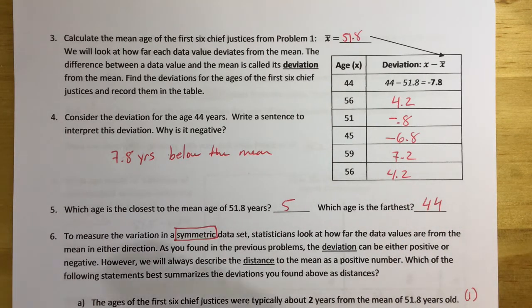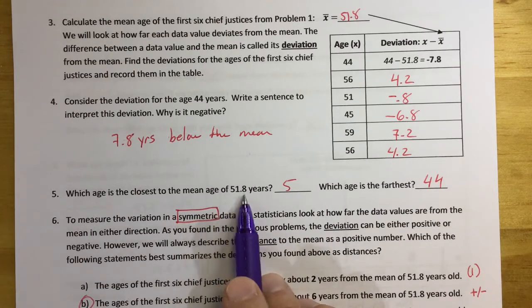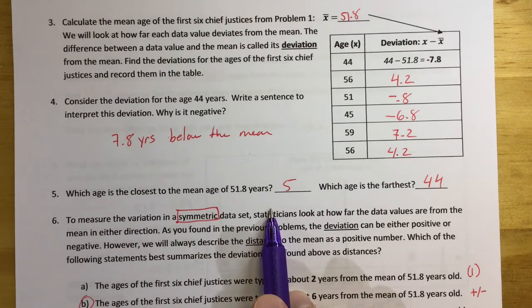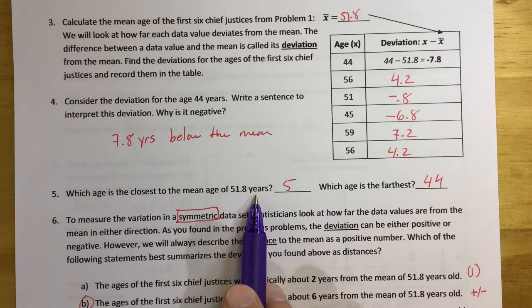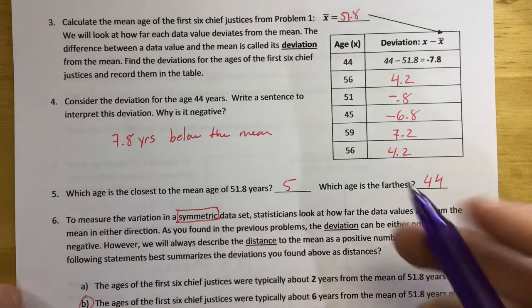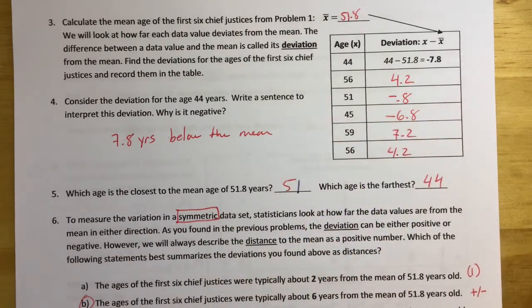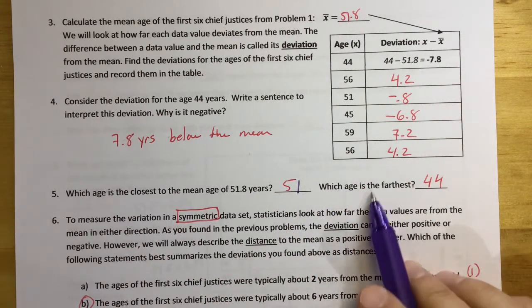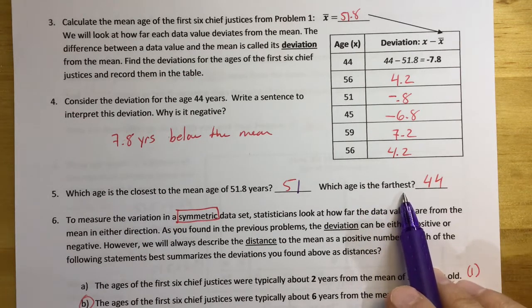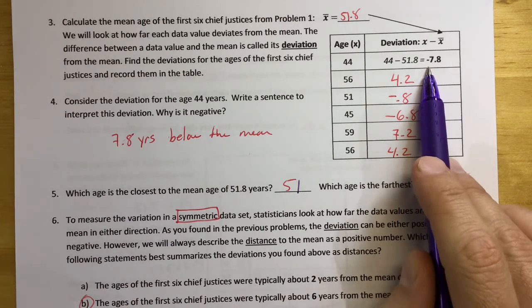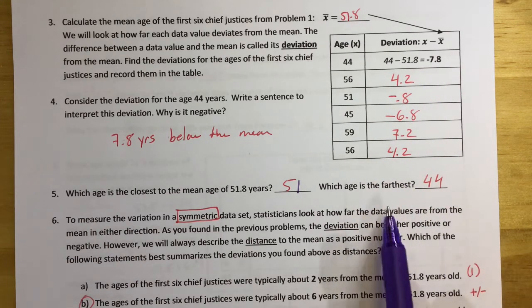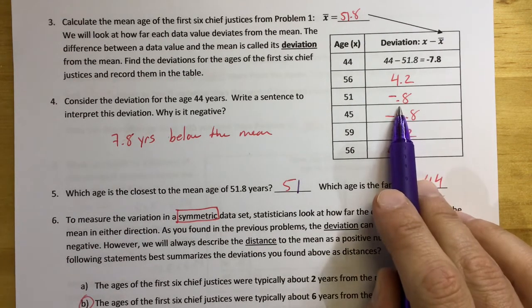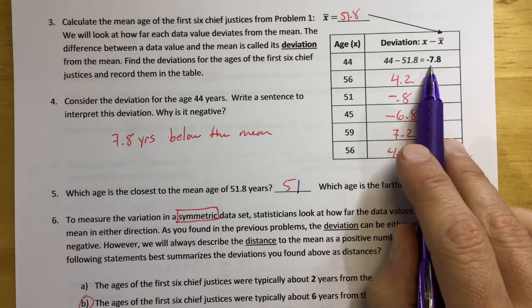Question 5. Which age is the closest to the mean? All right, and which age is closest to the mean of 51.8 years? And I don't know why I just wrote a 5 because it's actually 51. Who knows what I'm doing there? All right, which age is the furthest? And that one is going to be the 44 that they gave us at the beginning, because the absolute value of negative 7.8 is going to be larger than any of the numbers. So for these questions, I don't really care what direction it is. It's just which difference is going to be the smallest and which difference is going to be the largest.